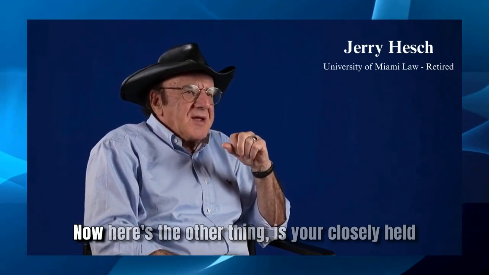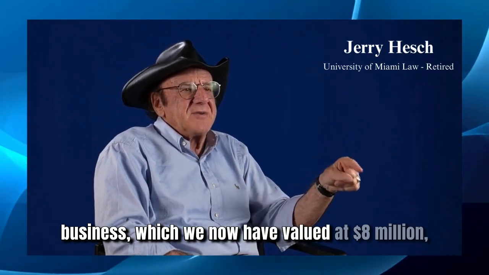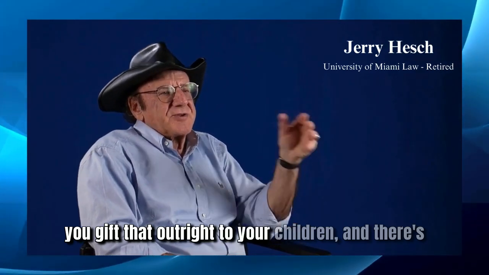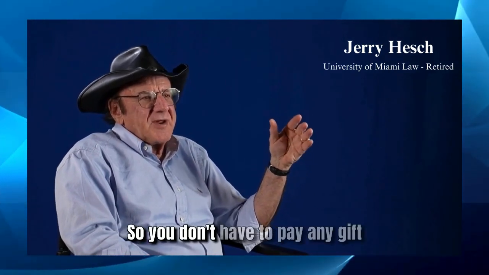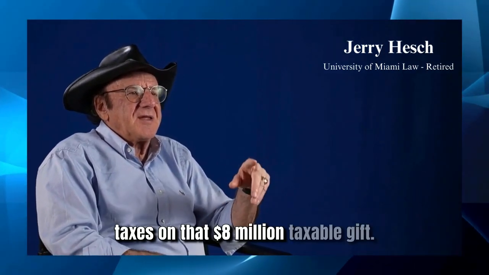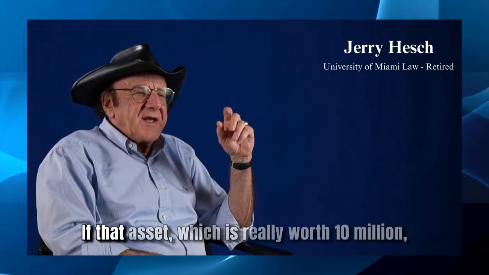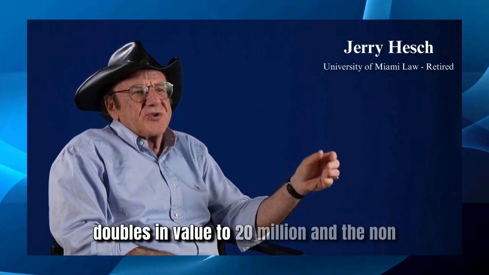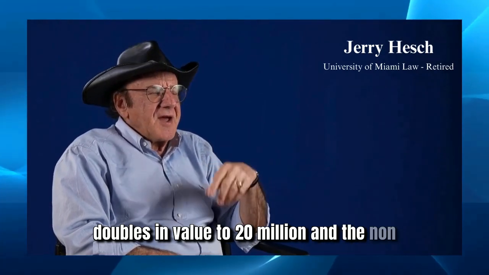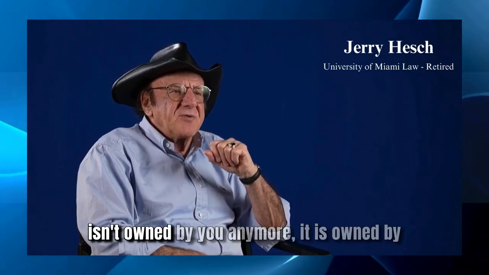Now, here's the other thing: your closely held business, which we now have valued at $8 million. You gift that outright to your children. And there's a gift tax exemption of $10 million, so you don't have to pay any gift taxes on that $8 million taxable gift. Now, the children own that asset. If that asset, which is really worth $10 million, doubles in value to $20 million, and the non-voting interest, say, would be worth $16 million, that isn't owned by you anymore.